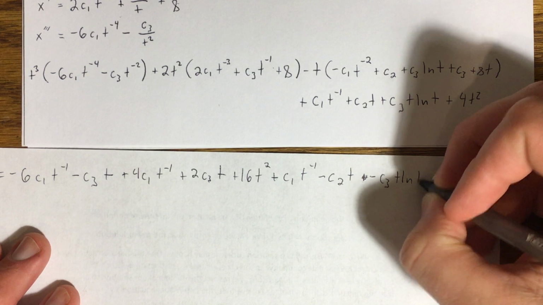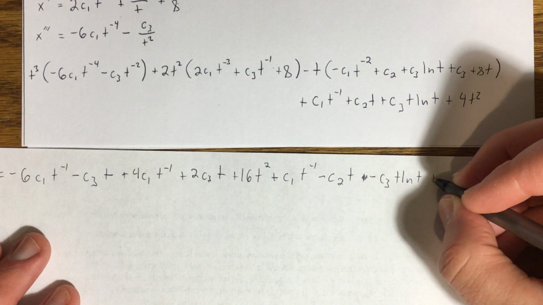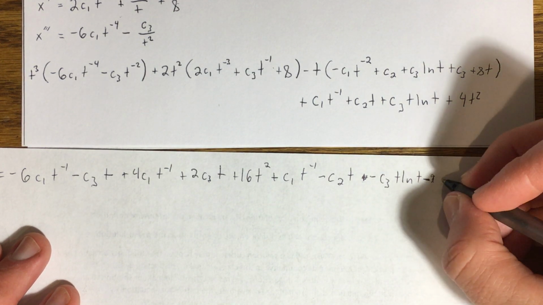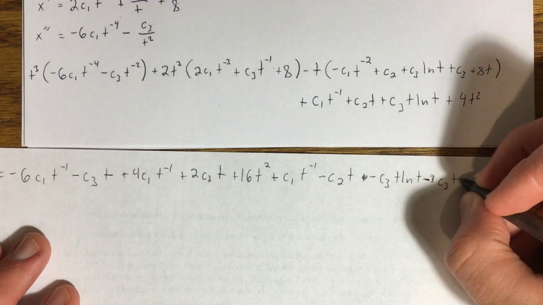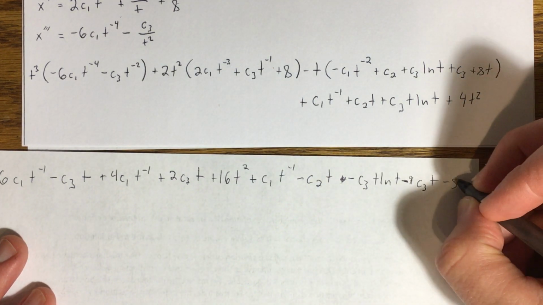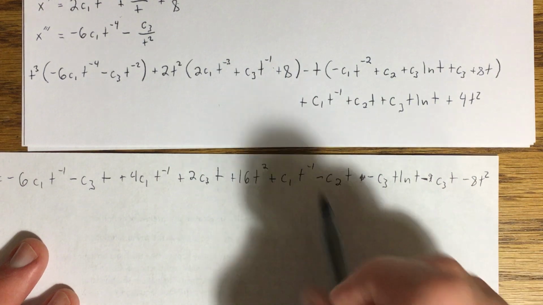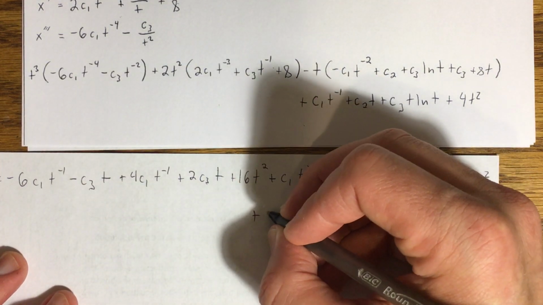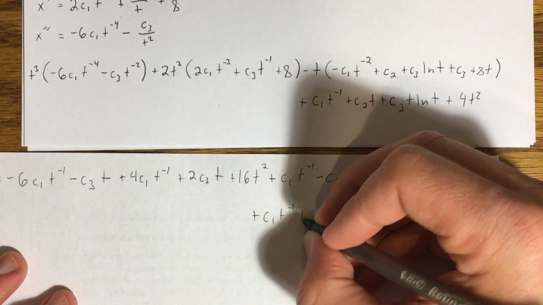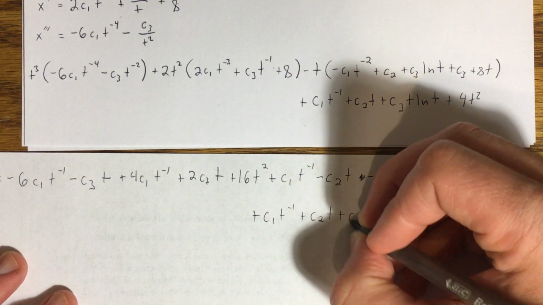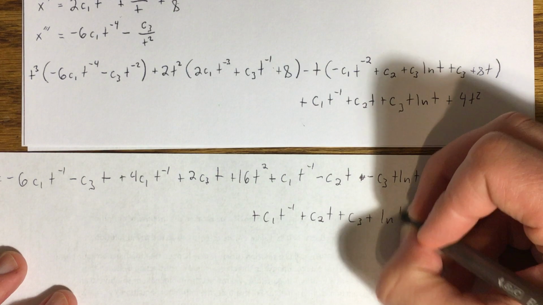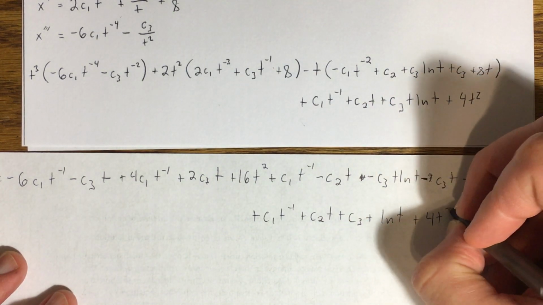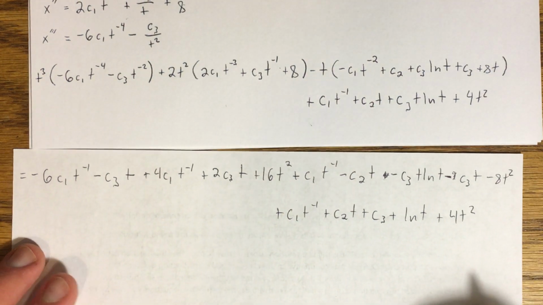minus c2t plus, nope, sorry, that's a minus right there, minus c3t natural log of t minus again c3t minus 8t squared, and then down here I have all of this stuff. Plus c1 t to the negative 1 plus c2t plus c3 plus natural log of t plus 4t squared. Holy moly, that's a lot, right?